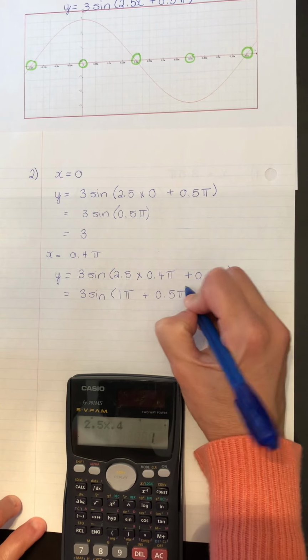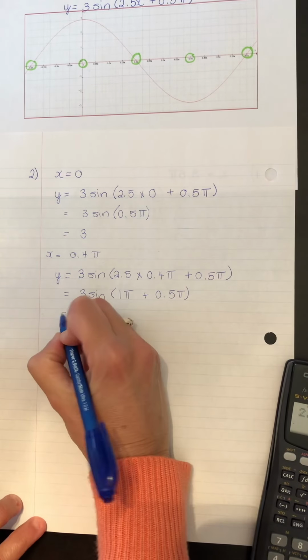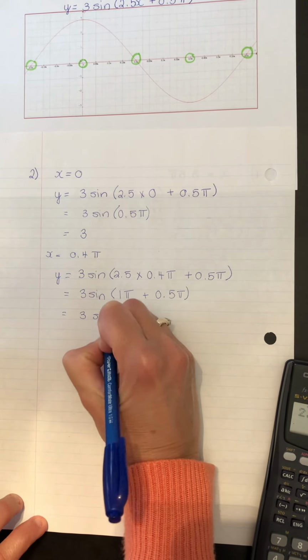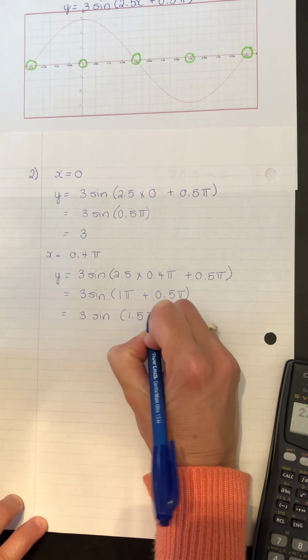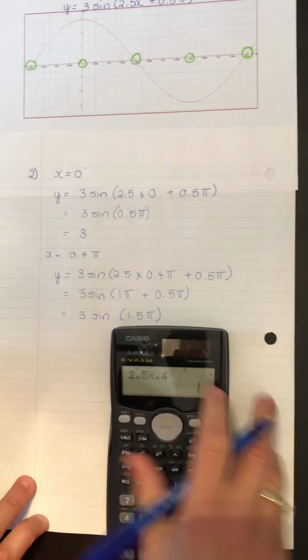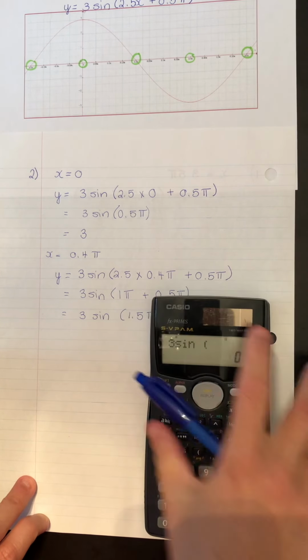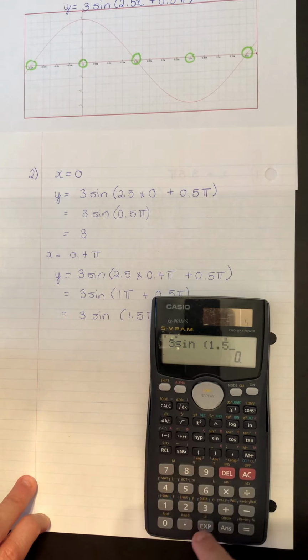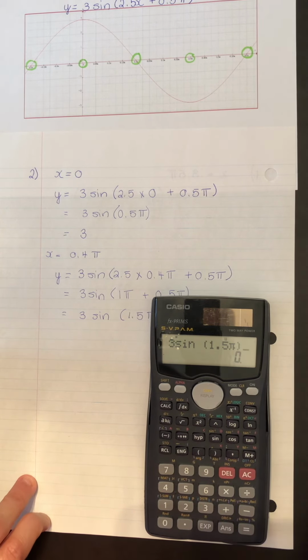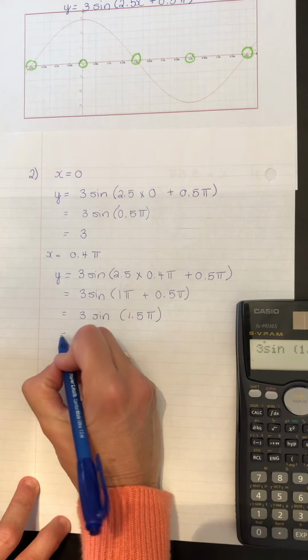So how many pies is that? 1.5. It's a lot of pi. Okay, and then you could just punch that in. 3 sine of, in a bracket, 1.5 pi, which is the same as 3/2 pi, but anyway. And there it is, also -3.